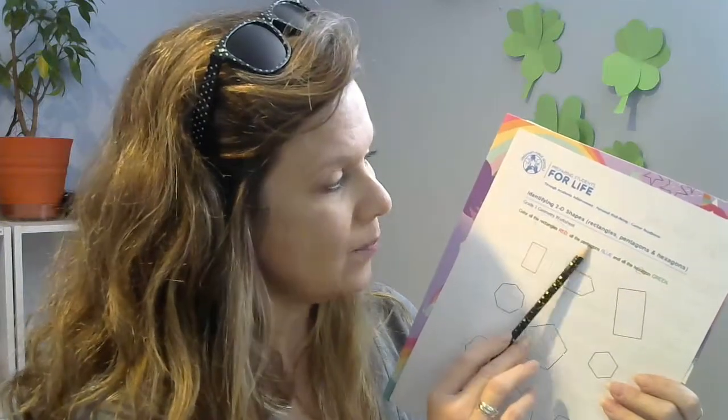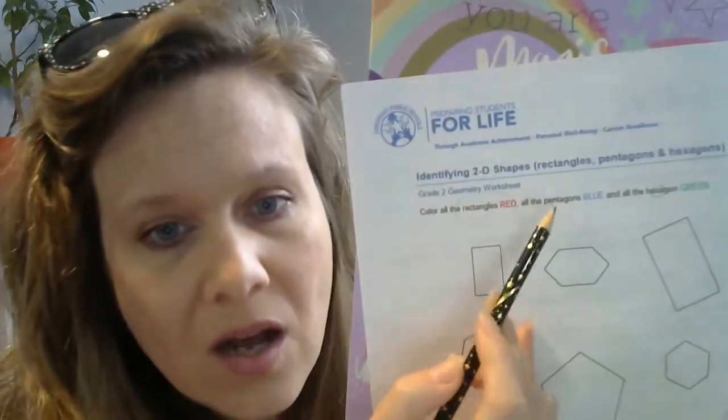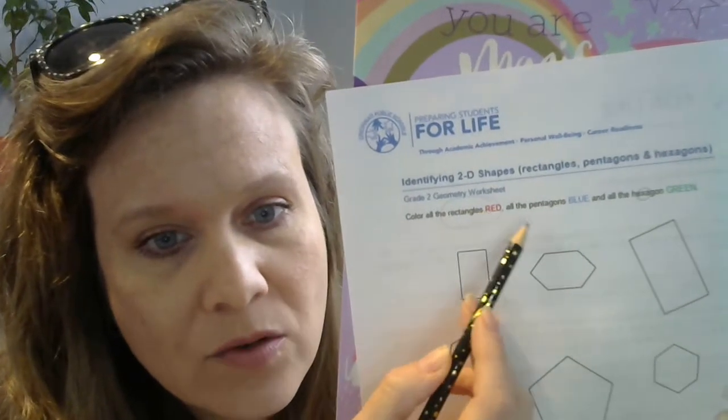It does say there's colors here. Color the rectangles red, pentagons blue, and the hexagons green. If you have red, blue, and green crayons, pencils, markers, I would say maybe not markers if you can help it because they bleed through. You probably have an assignment on the back of that page. So use markers at your own risk. I would caution you about using markers, but pencils and crayons would be great, and markers if that's all you have. If you do not have any colors, that's okay too, because the words are written right here.